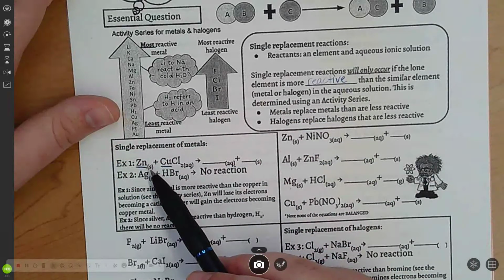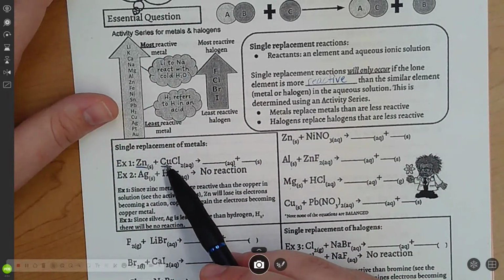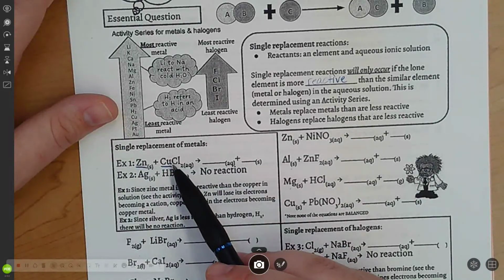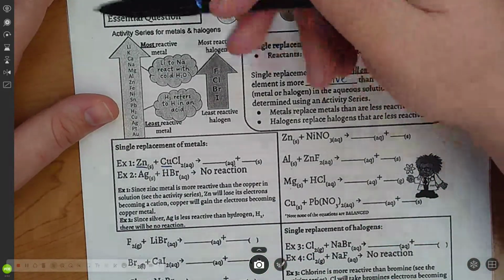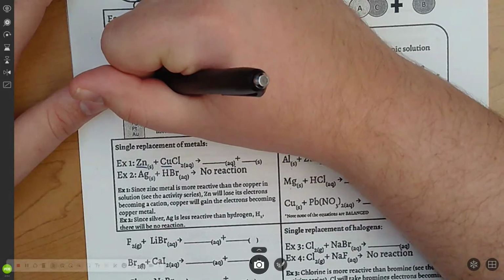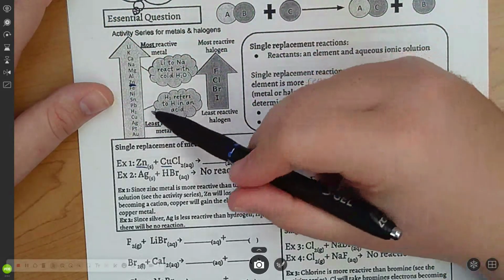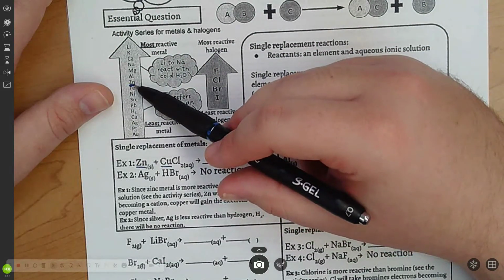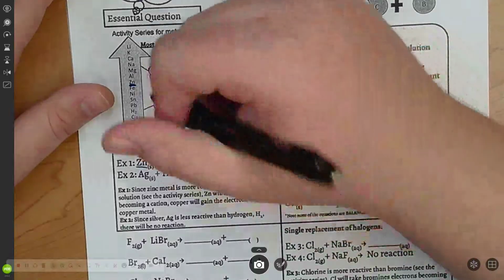Okay. So zinc wants to replace copper, but it needs to be more reactive to be able to do that. So looking on the activity series here, we've got zinc kind of towards the middle area, right there. And then copper is actually way down here, towards the bottom.